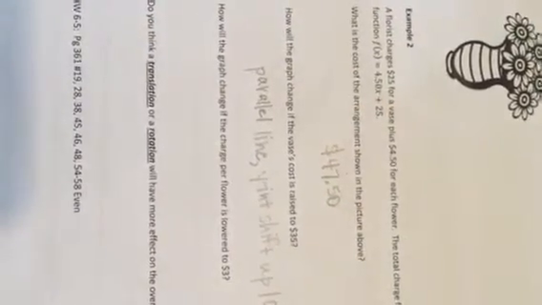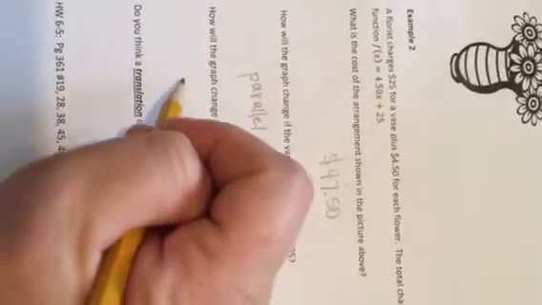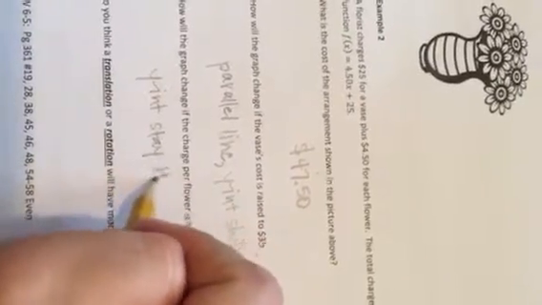And then next it says, how will the graph change if the charge per flower is lowered to $3? So here, the charge per flower was $4.50. Here it's $3. So when we change this value, we're changing the slope. So if I'm decreasing it from $4.50 to $3, anytime you decrease the slope, that's going to make the line flatter. So I would say the y-intercept would stay the same. But the line would be flatter.